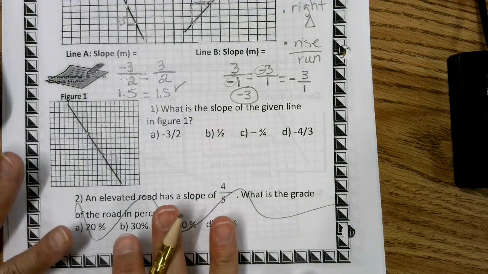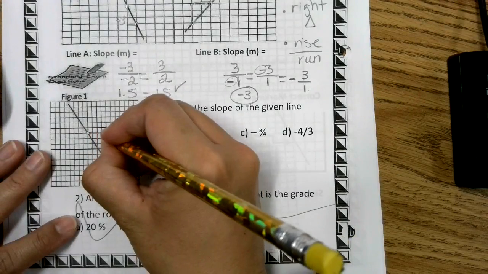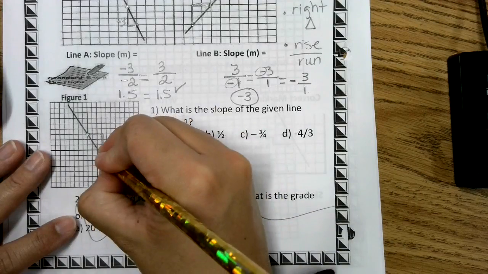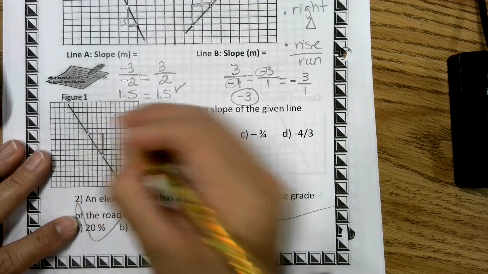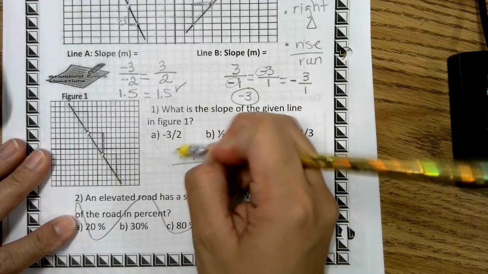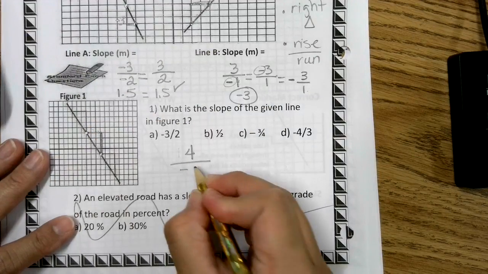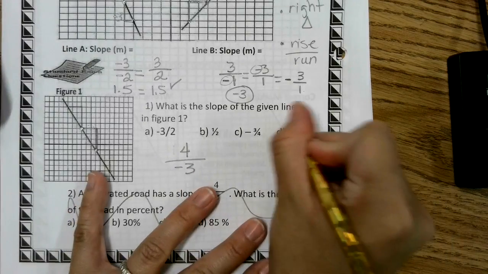So since I didn't see my answer, I picked 2 different points that were further apart. So I'll draw this triangle. I went up 1, 2, 3, 4. So a positive. I was going to write a plus sign, but you don't need to. And then I went over to the left, 1, 2, 3. So that's negative. It should be -4 over 3.